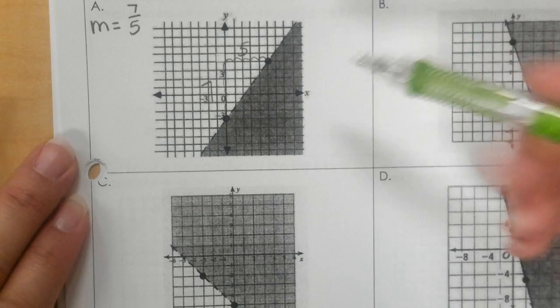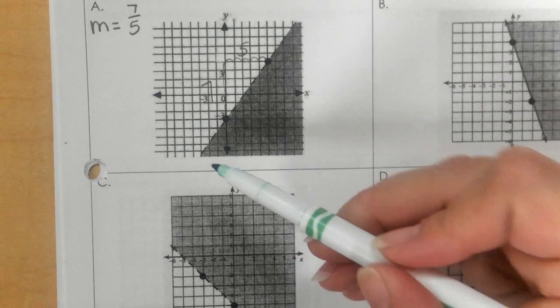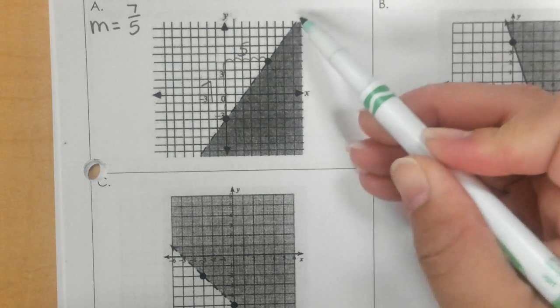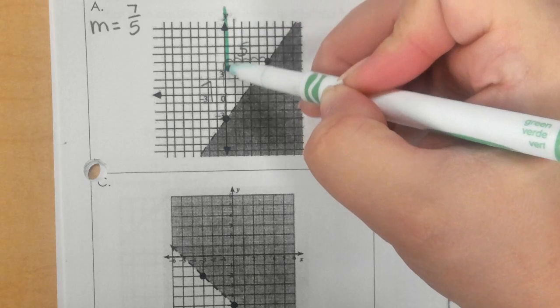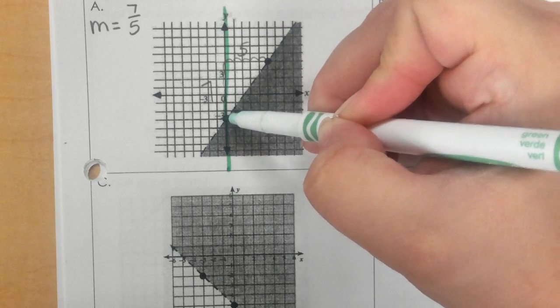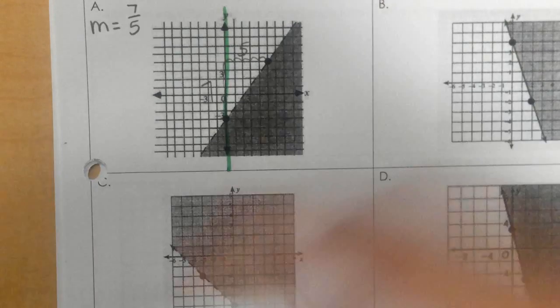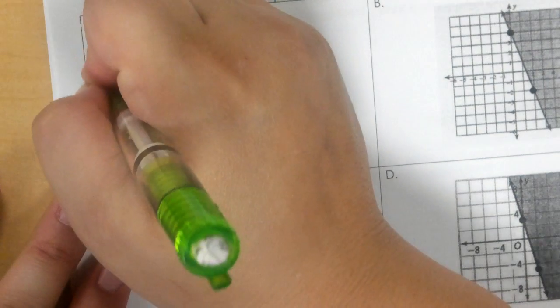And then we look to see where that line crosses or intersects the y-axis. And that's right there at -3. So b is -3.